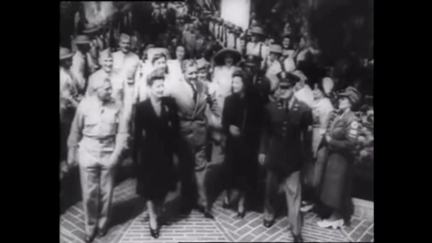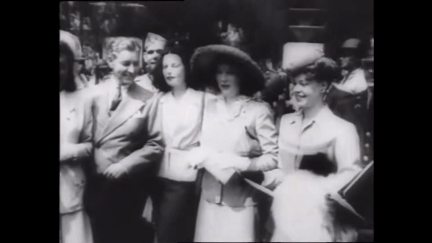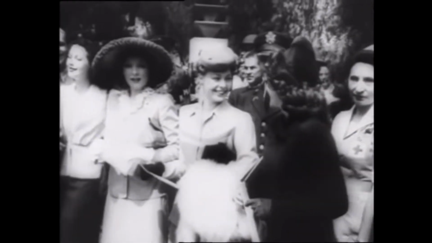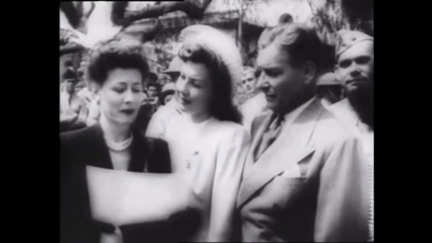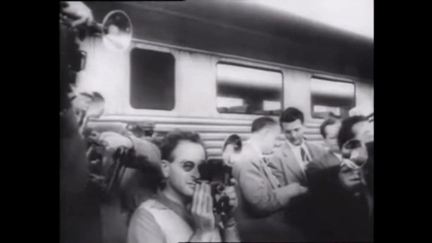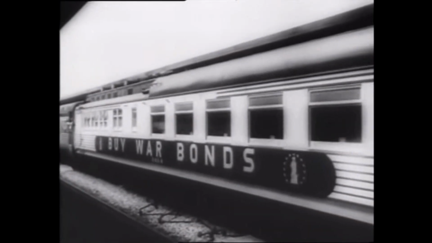Hollywood's most famous movie stars leave the film capital to help the government sell war bonds. Irene Dunn, Ronald Colman, Hedy Lamarr, Greer Garson, all part of a contingent of some 50 screen celebrities giving their time and talents to aid the national war effort. The country has asked the people to invest $1 billion in 1 month to help pay for the war. And here's the start of the drive. Boarding a special train for Washington, they'll tour 300 cities from coast to coast. Go to any city that agrees to subscribe at least $1 million.